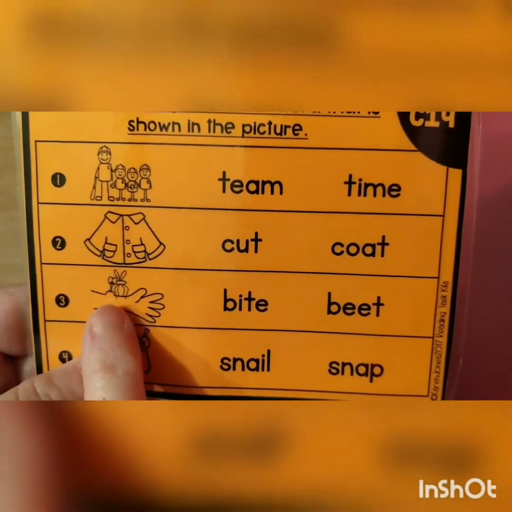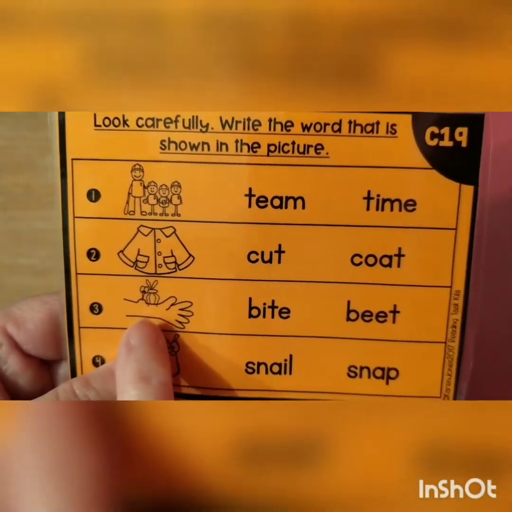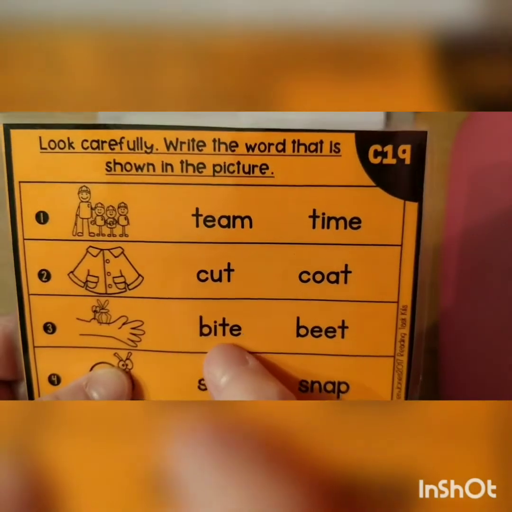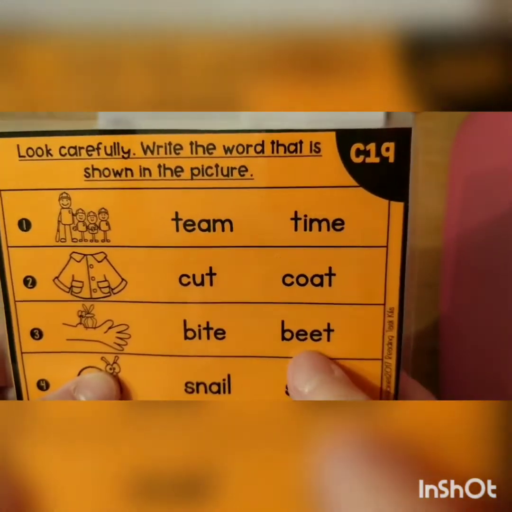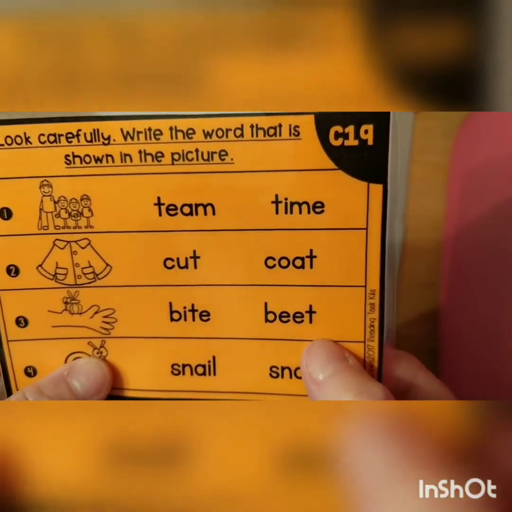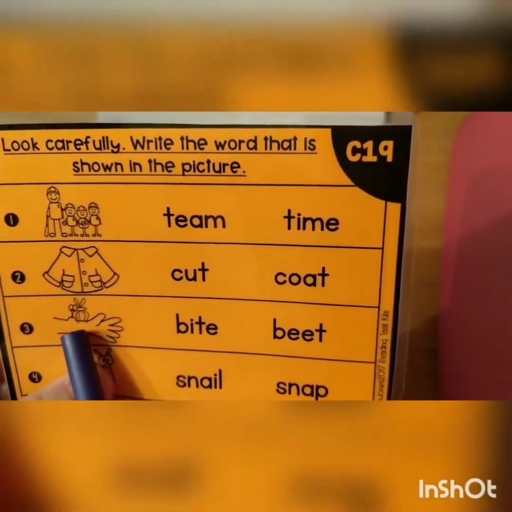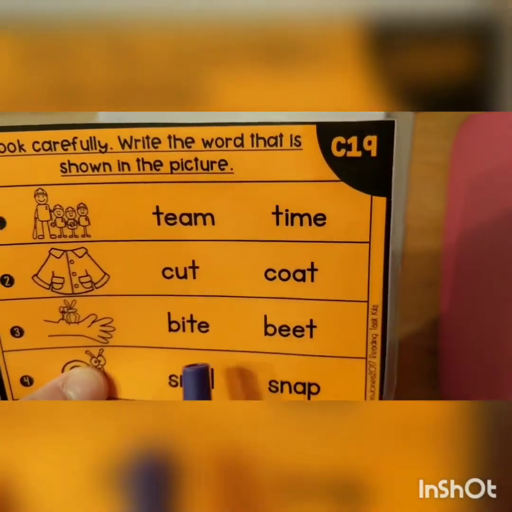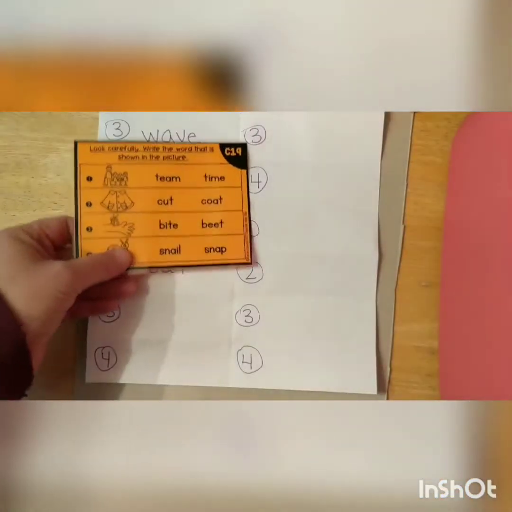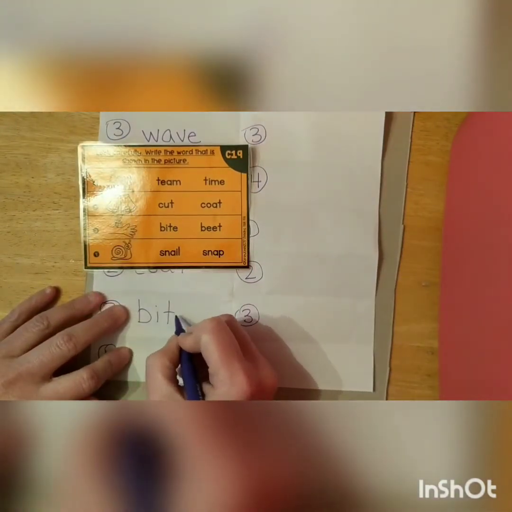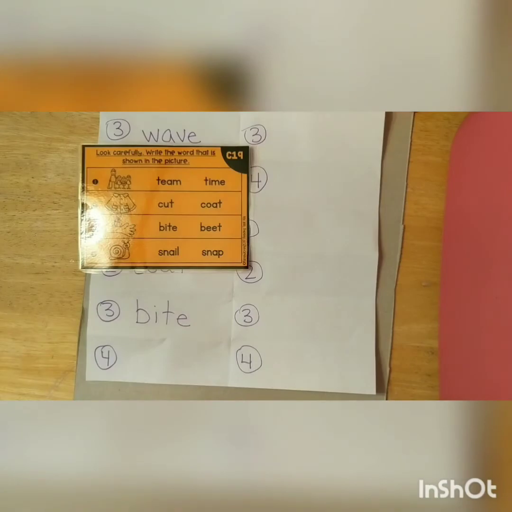Number 3. That looks painful. Look, he got a bite. B-ite. So let's look at this one and this one. They both start with B. They both have a T. But it says b-ite, not b-eat. It's this one. It's bite. B-I-T-E. Bite.